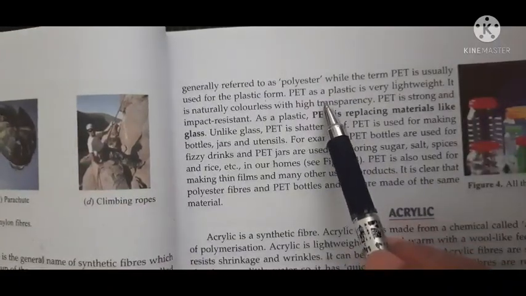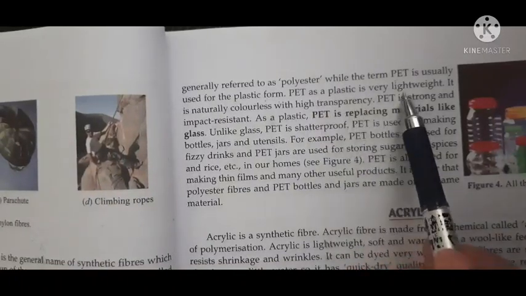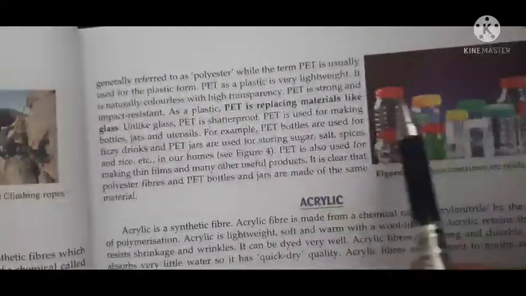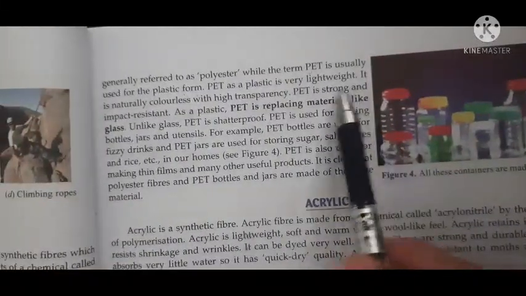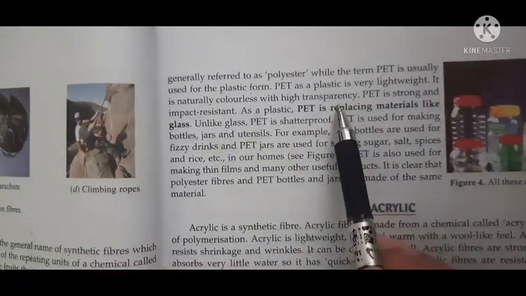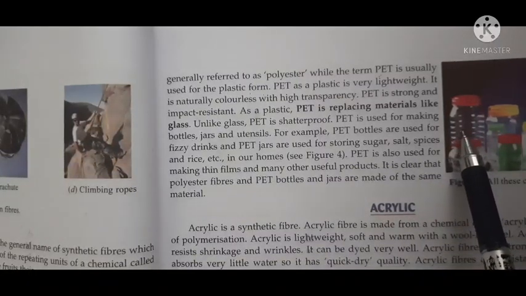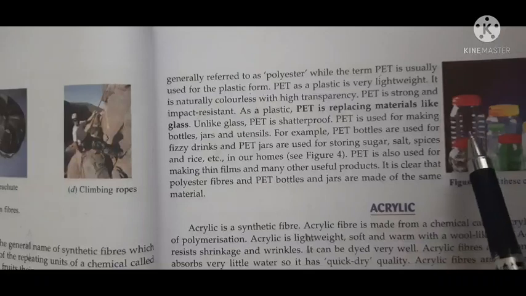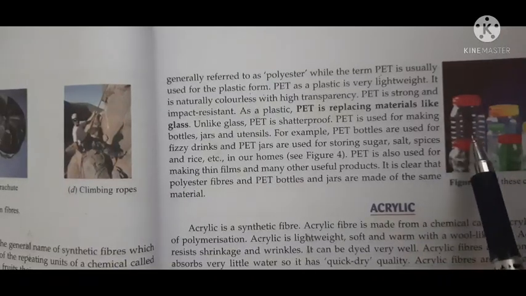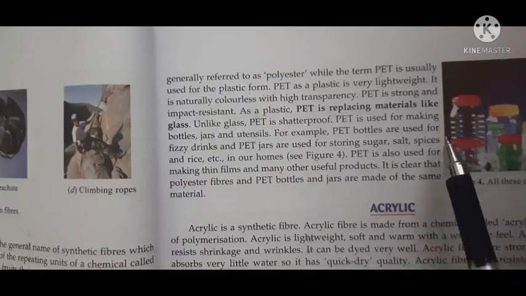So sometimes if you forget the properties, you can do this also. Plastic is lightweight. You know plastic bottles are very lightweight. You can see here in the picture, these are the plastic bottles. It is naturally colorless. You can see the bottle with high transparency. Transparent means you can see through these bottles, you can see the other side, or you can see what is kept inside the bottle. Clearly you can see on both sides.